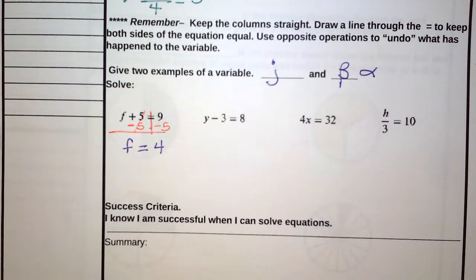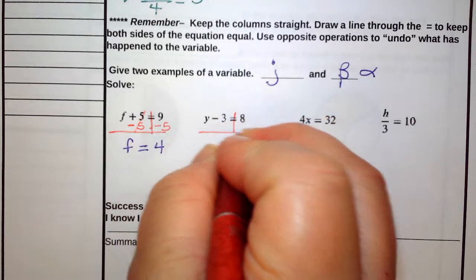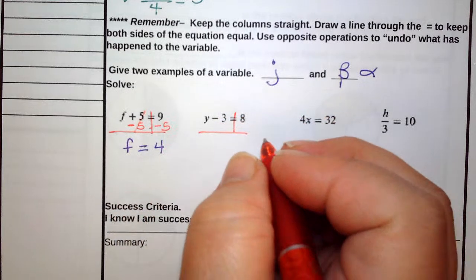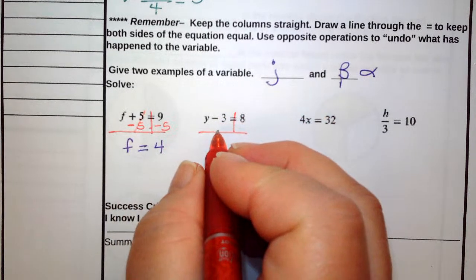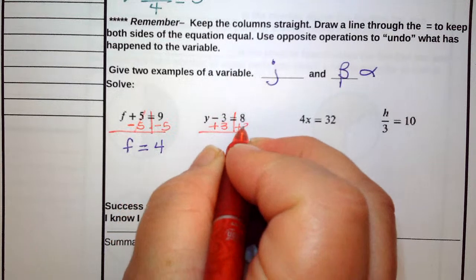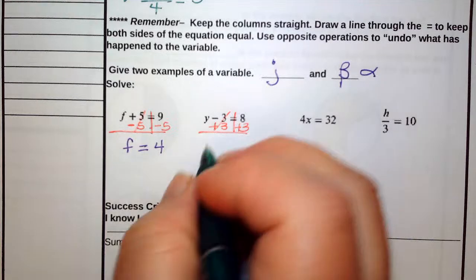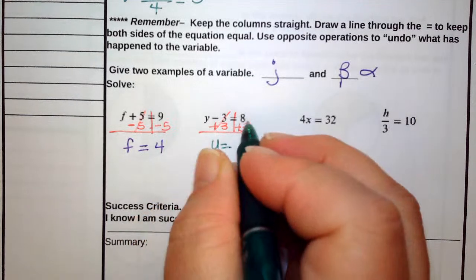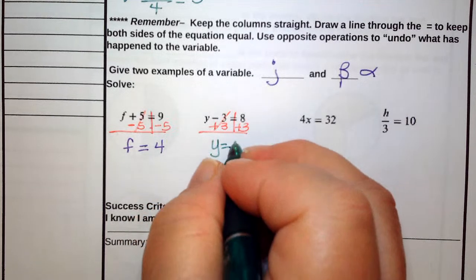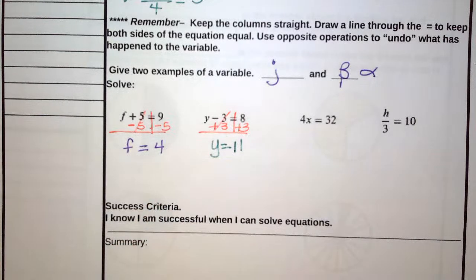For the next one, draw your line. I have subtracted 3. The opposite is to add 3. Y is equal to 8 plus 3 is 11. 11 minus 3 is 8.